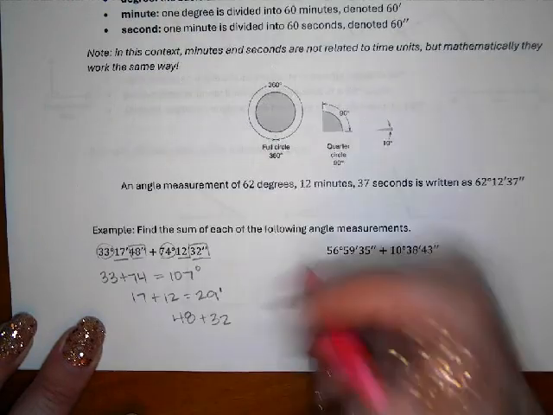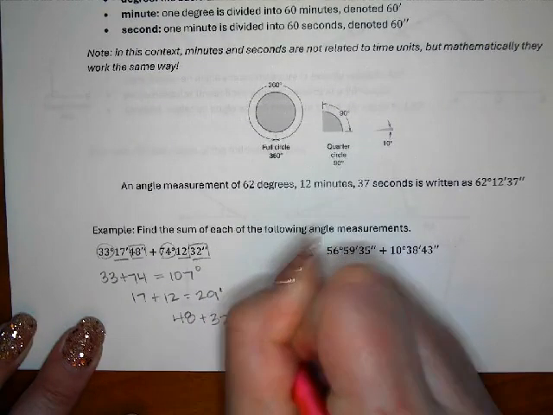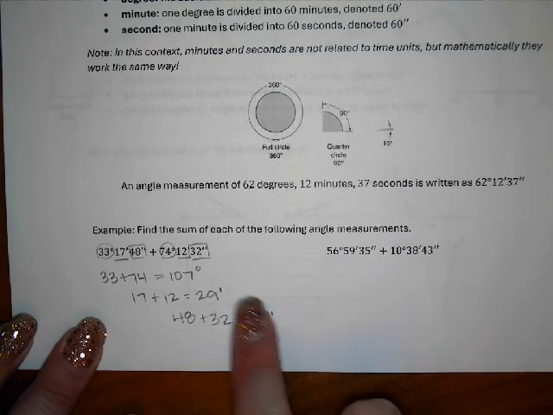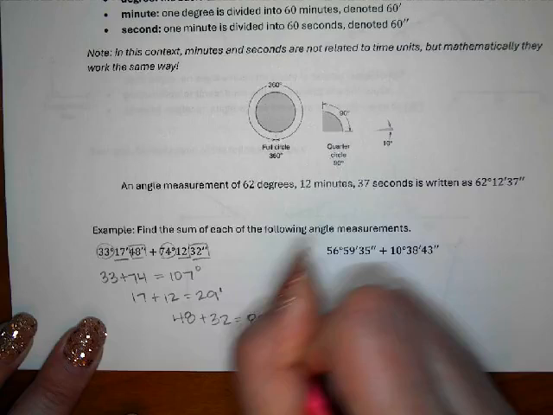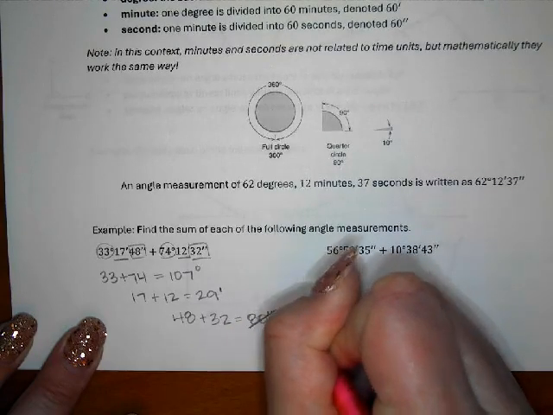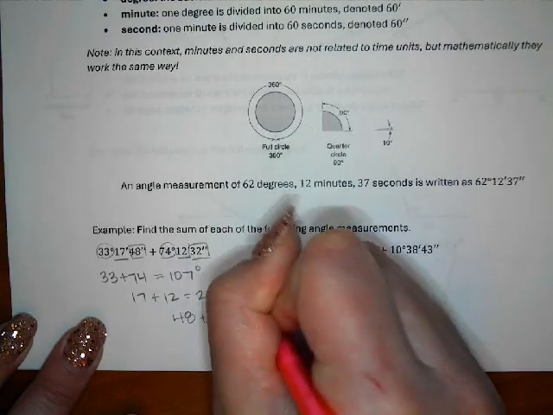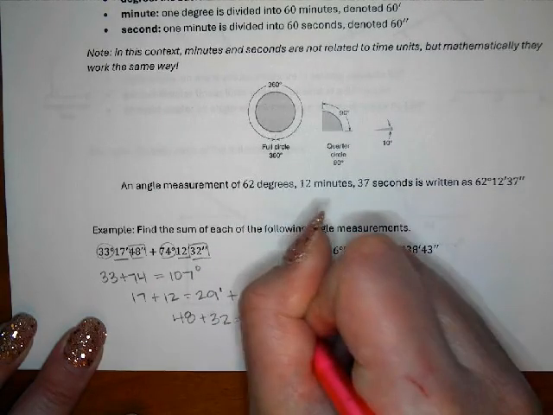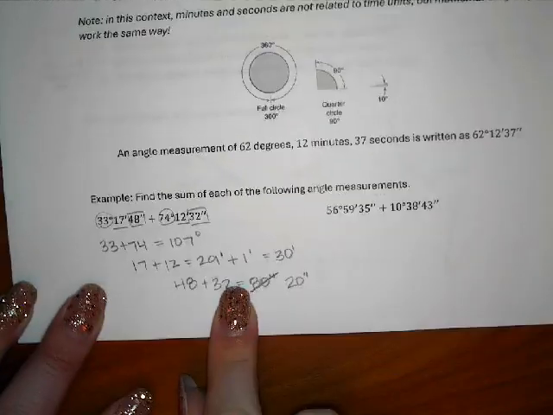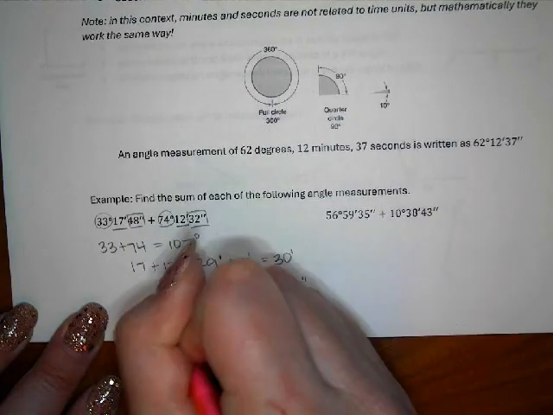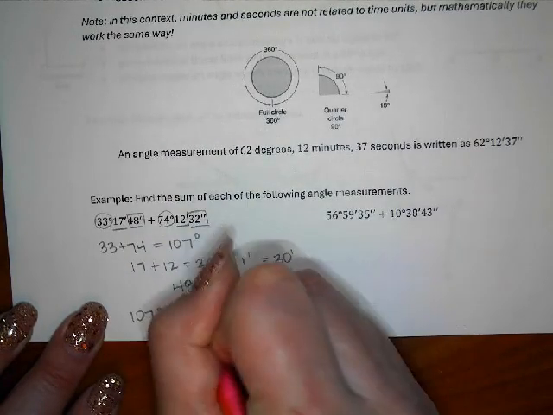And then we have 80 seconds. Now 80 seconds is enough seconds to take 60 of these seconds and bump it up to a minute. So I'm going to take away 60 of the seconds and leave 20 behind. And then I'm going to take those 60 seconds and say that was actually 1 more minute. So when I add these together, I have 107 degrees, 30 minutes, and 20 seconds.